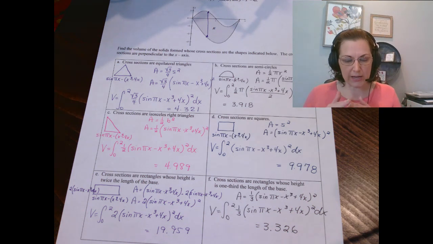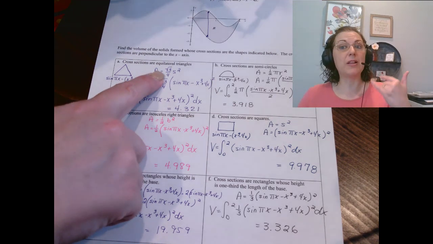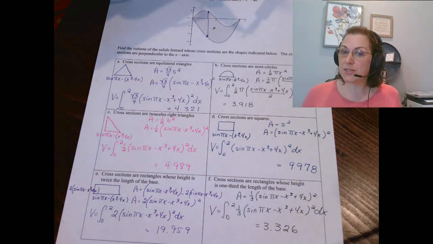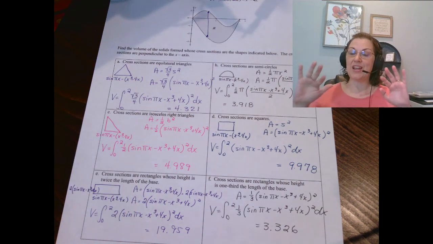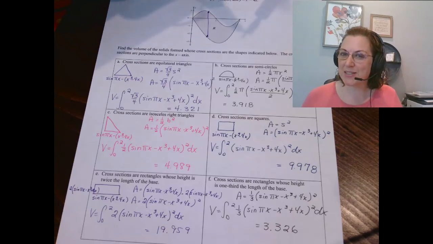So I hope that helps with the volume of cross sections. Focus on that area. Draw your shape as you need to. Then find your area formula and substitute in your top curve minus your bottom curve. And we may do some more in another video where the cross sections run perpendicular to the y-axis. That just simply means you're going to do your integral in terms of y. But I'll be sure to add some examples of those so that you get to practice with them.